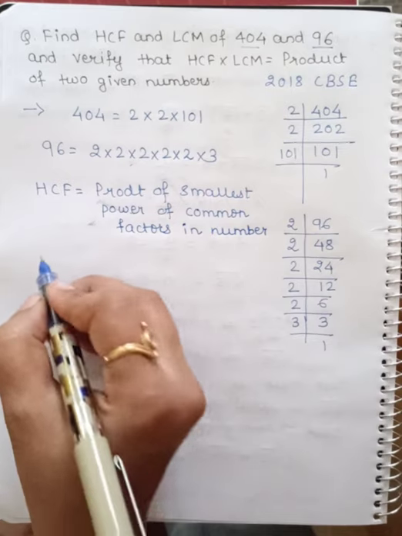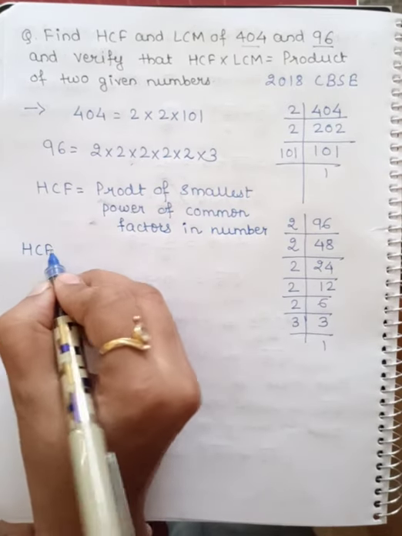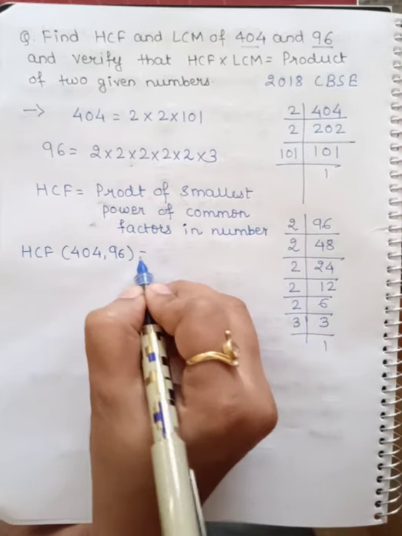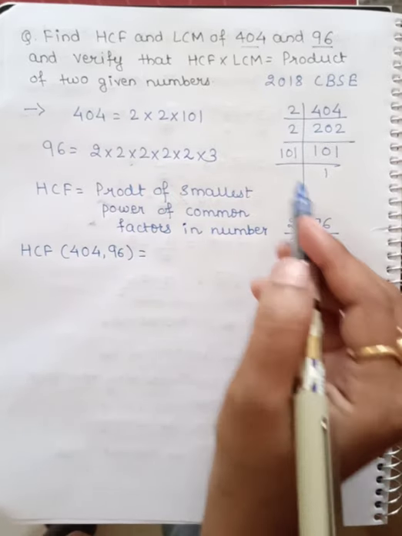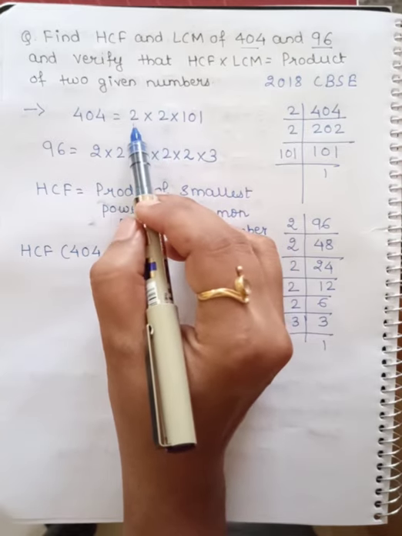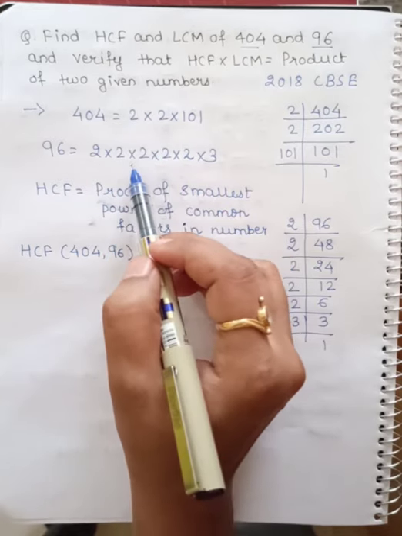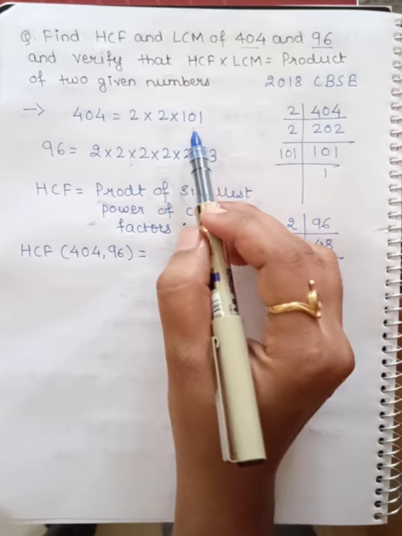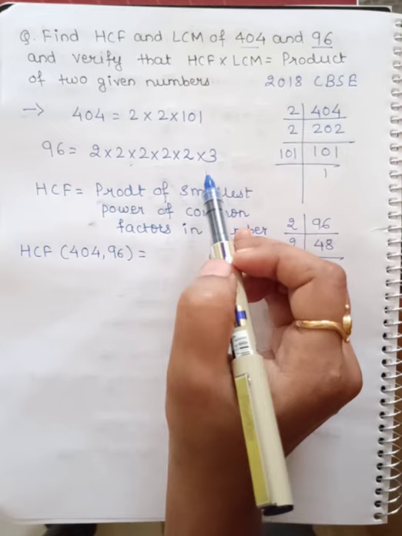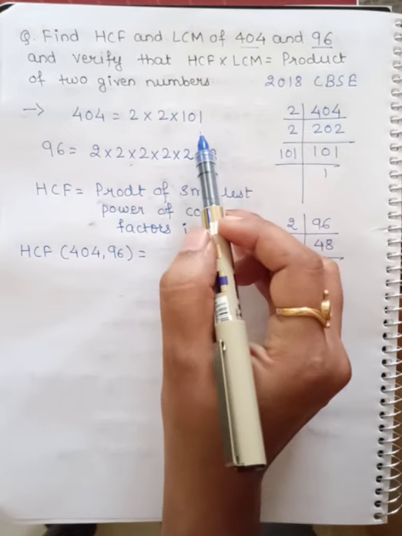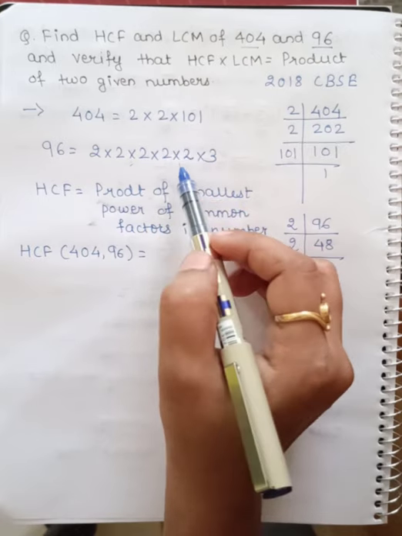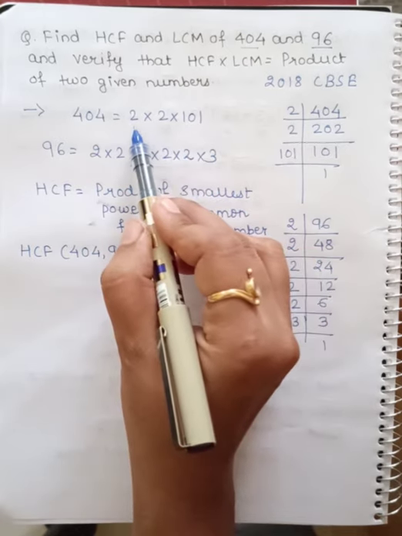Now in this case, if I have to find the HCF of 404 and 96, let us first find the common factors. Which are the common factors? 2 is present in this number, whereas 2 is present in this number also. But what about 101 and 3? 101 is not present in 96, whereas 3 is not present in 404. So the common factor present in both the numbers is 2.